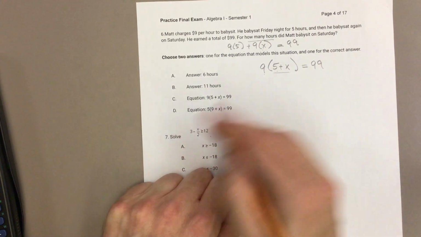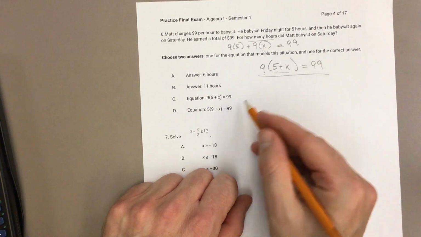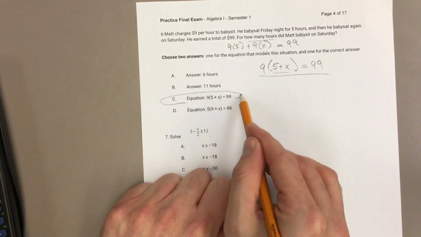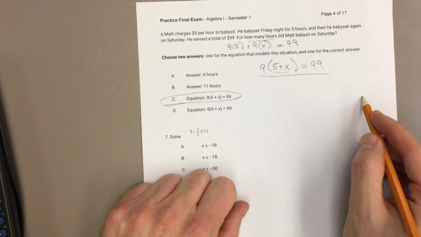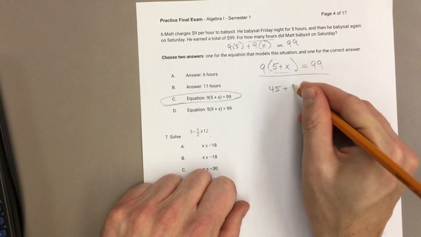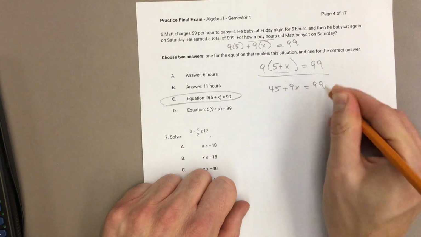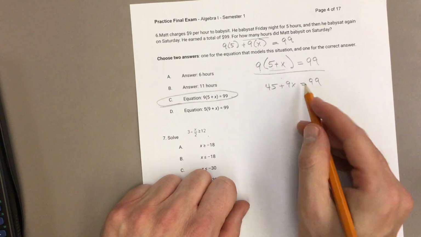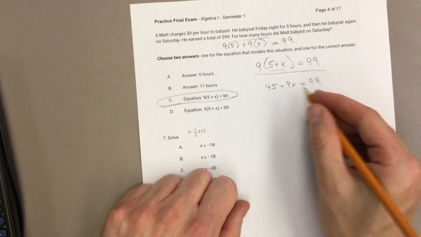So this matches this, and this is one of my answers. This is the equation you set up. And then to solve that, you use your distributive property. You then undo this setup so that you're solving for x by subtracting 45 from both sides.